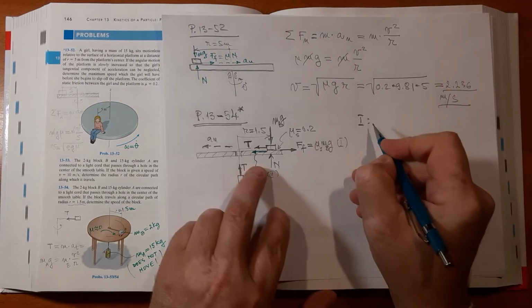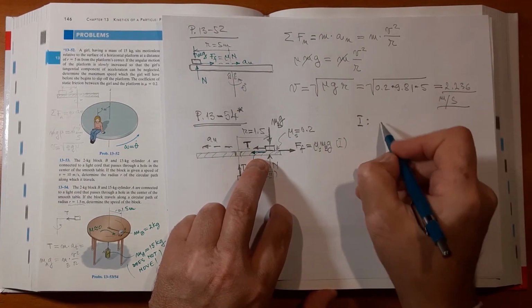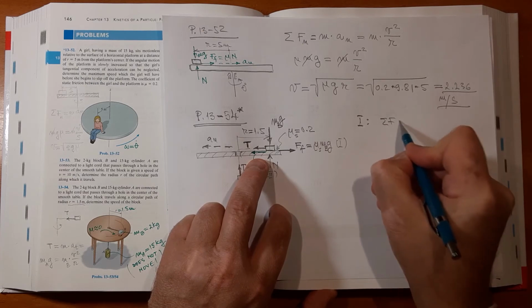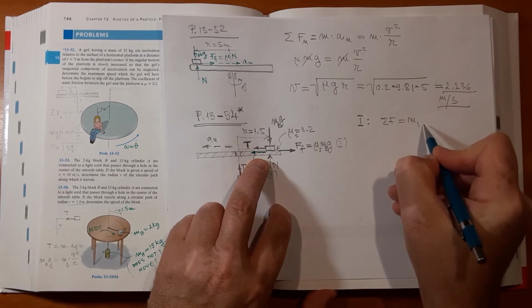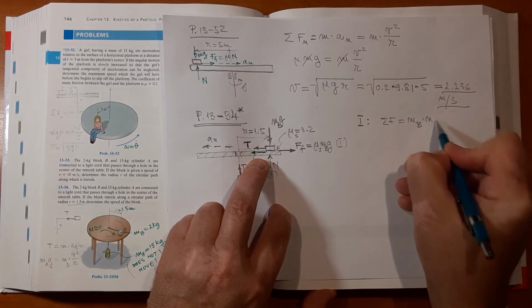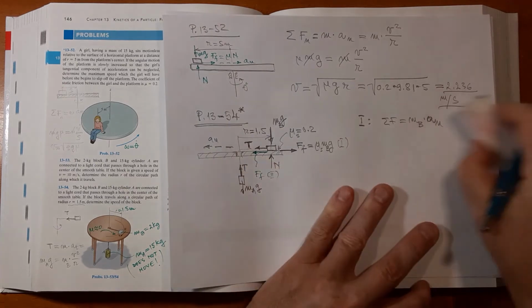The sum of forces equals the mass of B times normal acceleration.